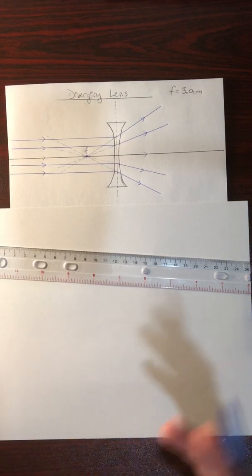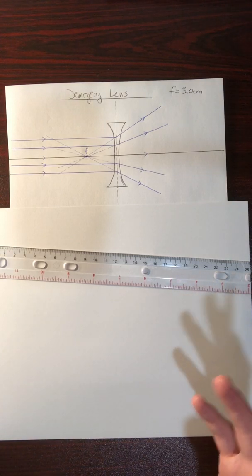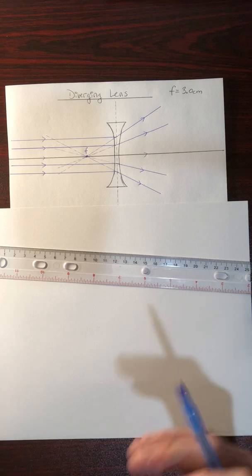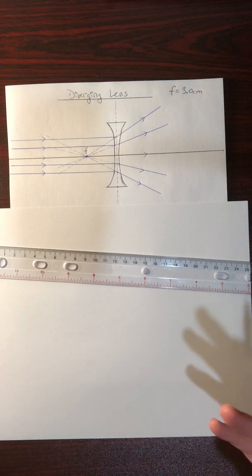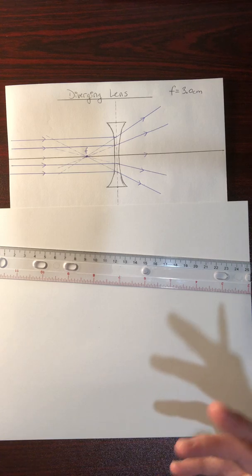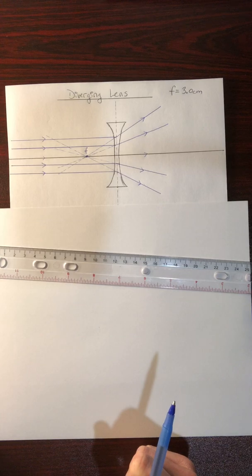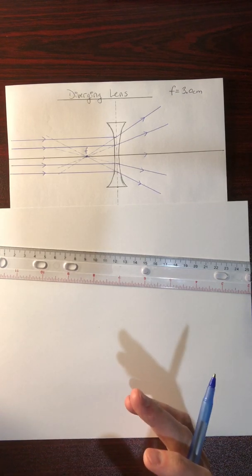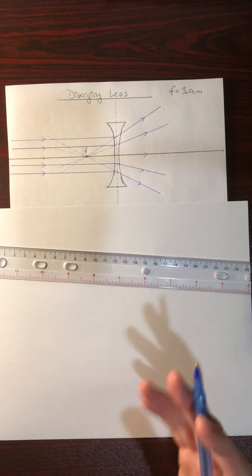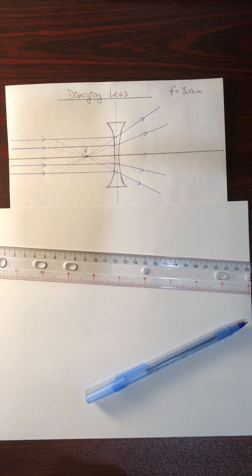And we still need this for the same two reasons that we needed it before for the convex case. One, it's characterizing the behavior of that lens. It's telling us, well, how strong is it? How much is it diverging the rays of light? And secondly, we can use that information to look at how it produces an image when we have an object. And we'll look at that next.